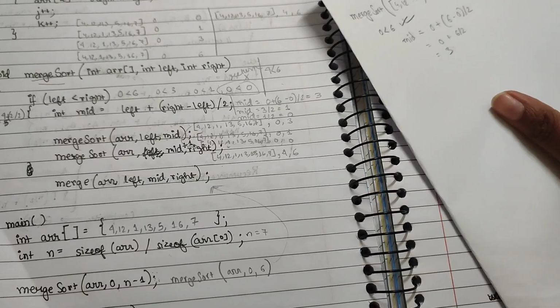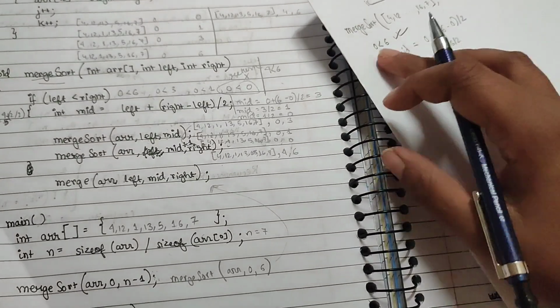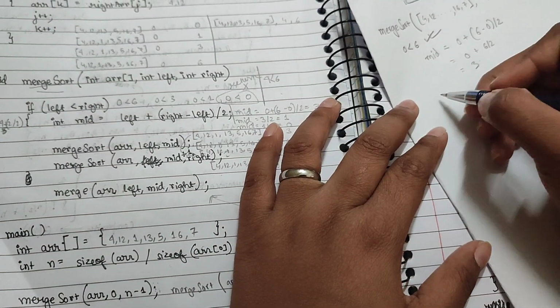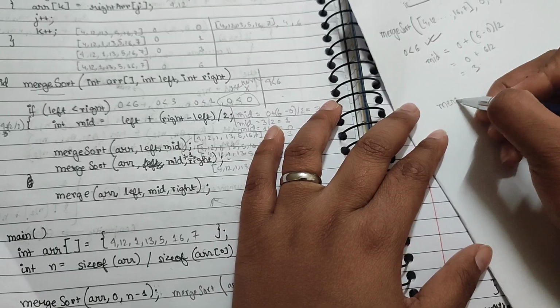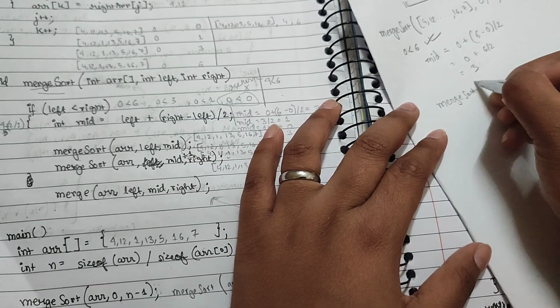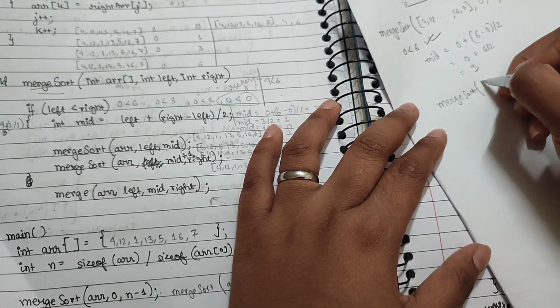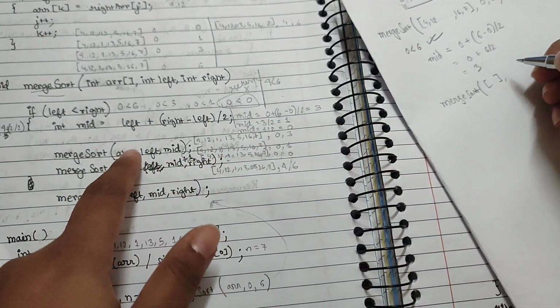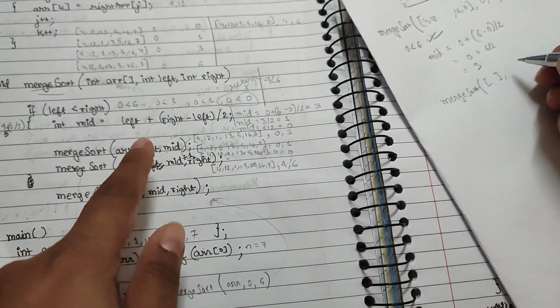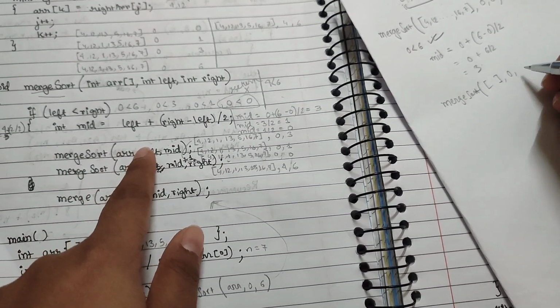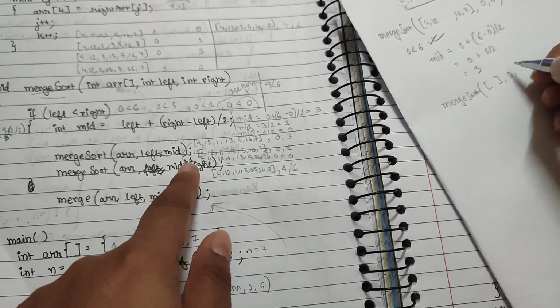Yeah, I guess we can call it that. So now it sends it to merge sort, then the same array is sent, not going to repeat that, the left index remains the same, and the mid index becomes 3.